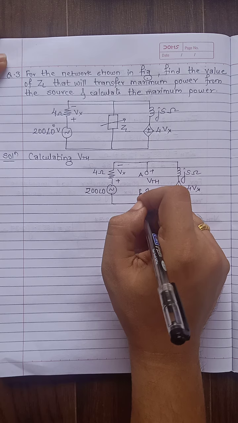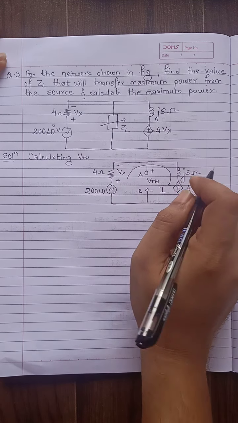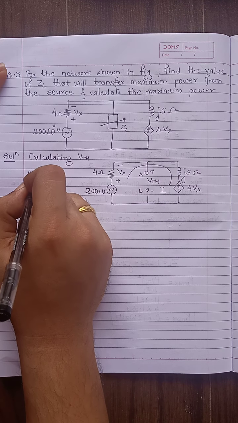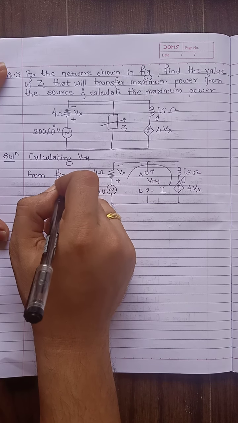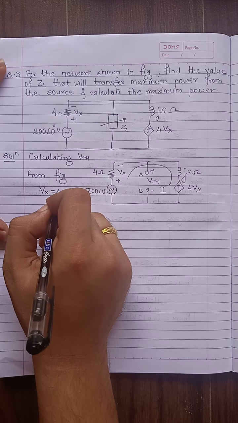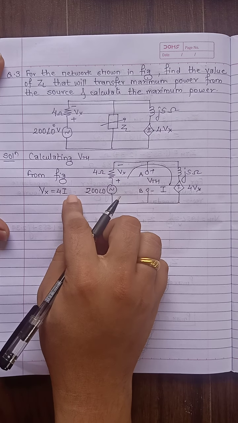Let us assume these terminals to be AB. Current flowing is I, from figure. Vx is 4 times I. Current is flowing from positive to negative terminal, so Vx is 4 times I.